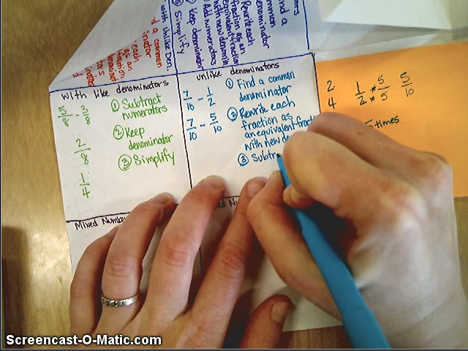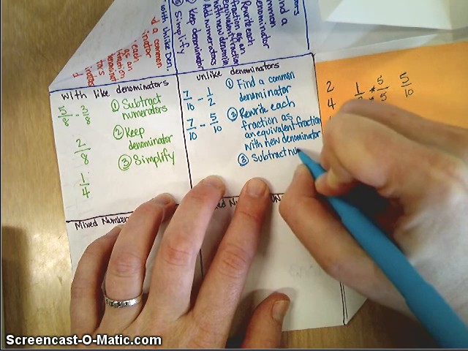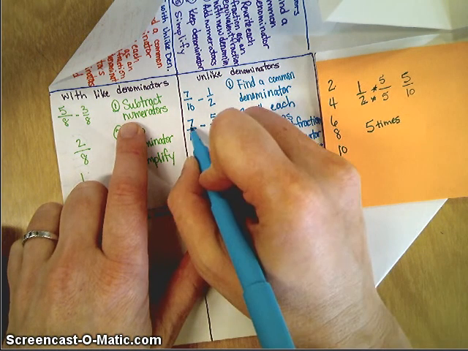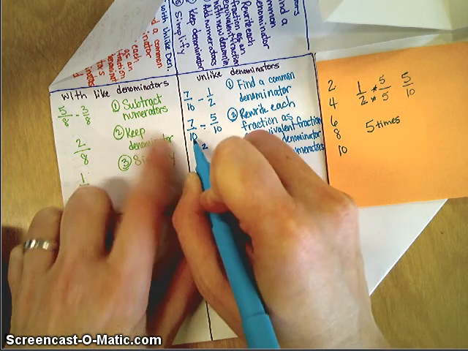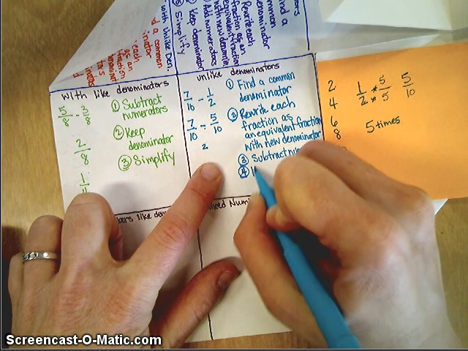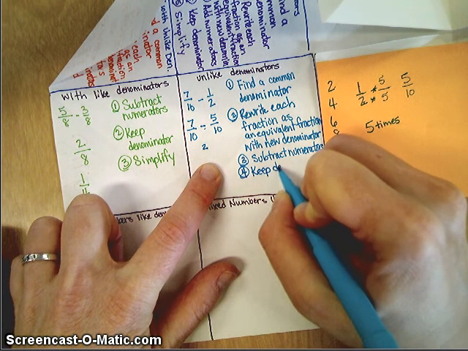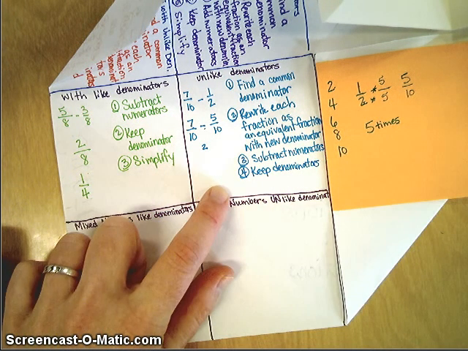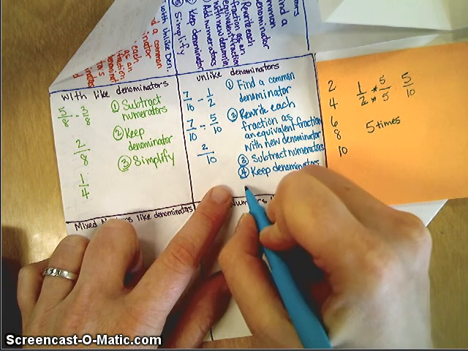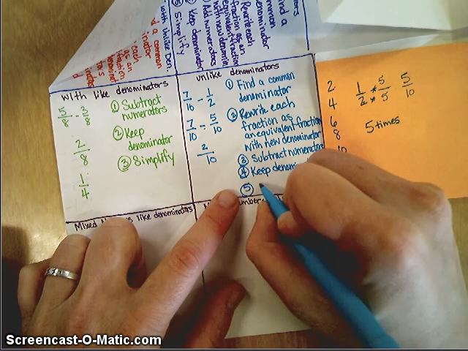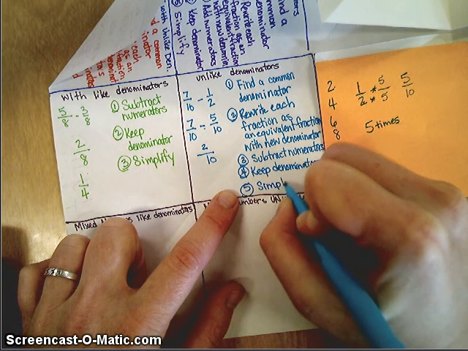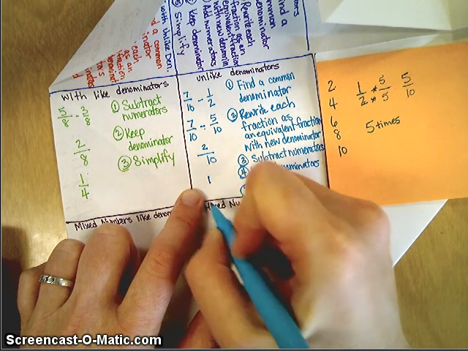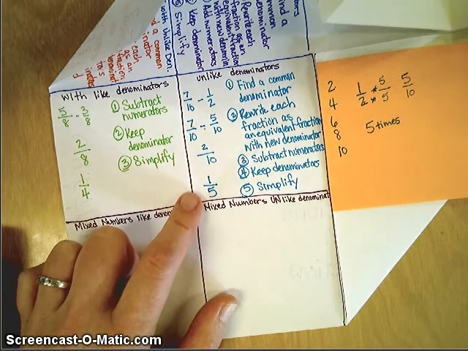Subtract the numerators. So 7 minus 5 is 2. You're going to keep your denominators. So that will be 10. And number 5, simplify. 2 and 10 have a common factor of 2. 2 divided by 2 is 1. 10 divided by 2 is 5.